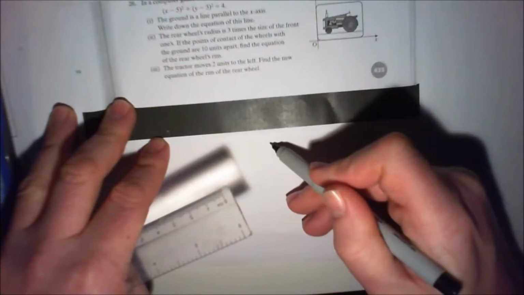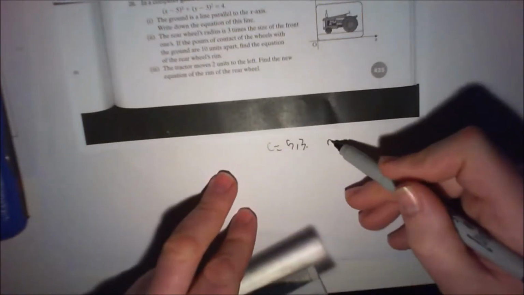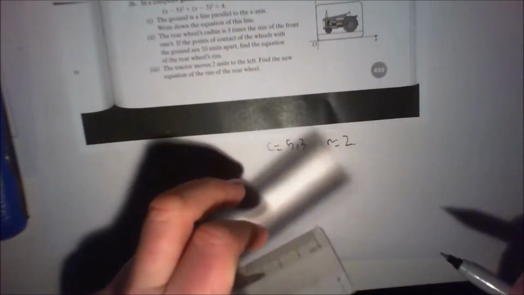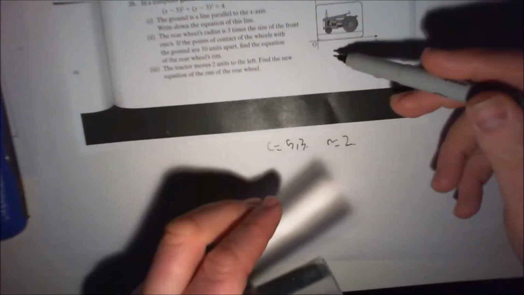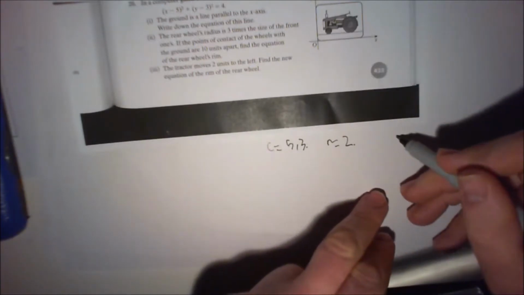Fair enough. Now, what else can we be 100% sure of? Well, we can be sure that the radius is the square root of 4, which is 2. So if that line is parallel to the x-axis, then that line is going to be so far up. In other words, trying to visualize it.